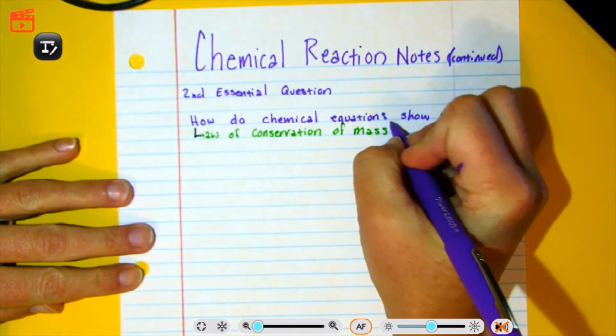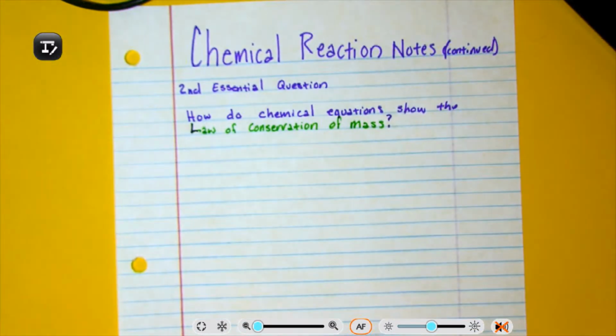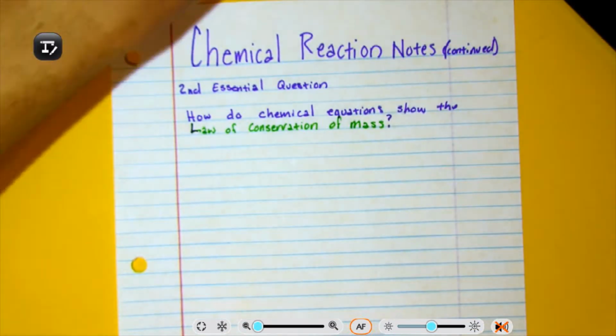Okay, and this is a new concept that it's one of your vocabulary words. So you really need to understand the law of conservation of mass and what it is and how we can prove that it's a law that we follow.